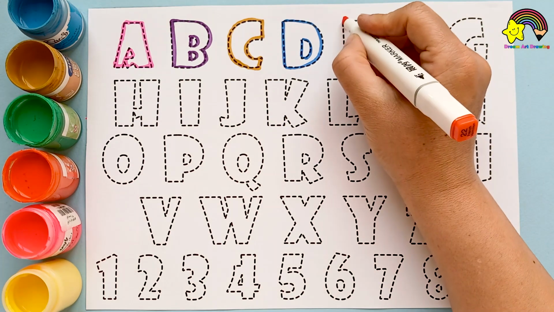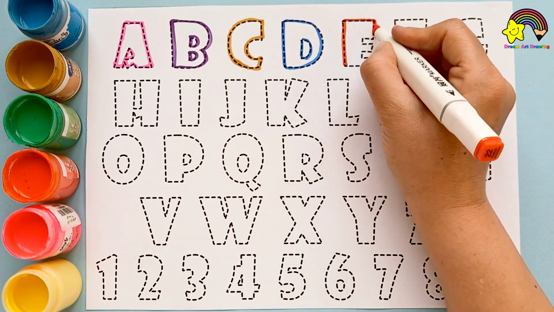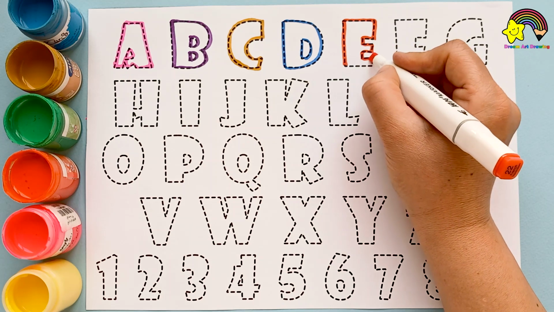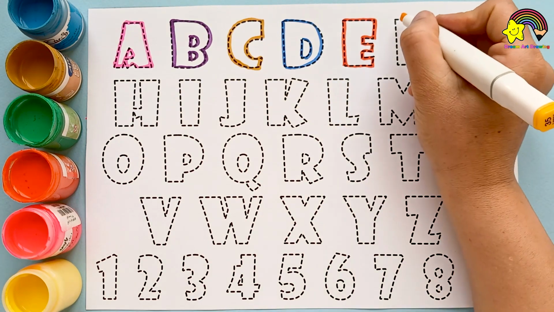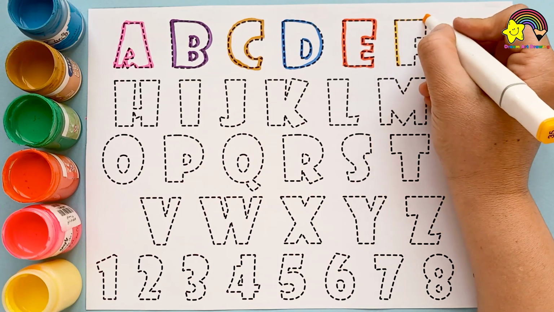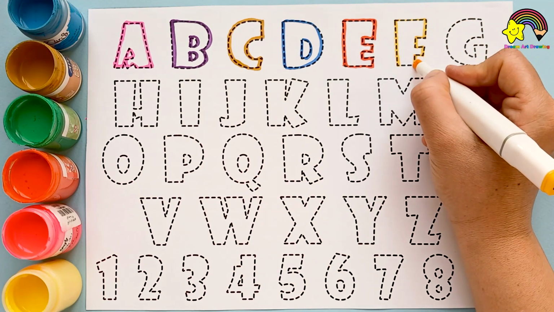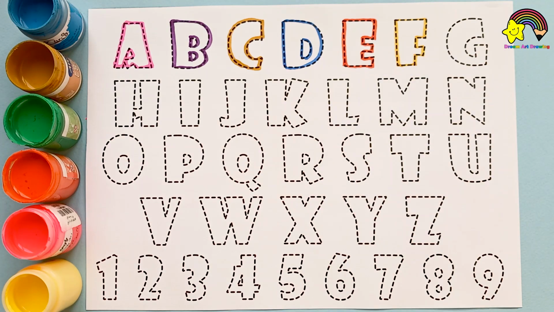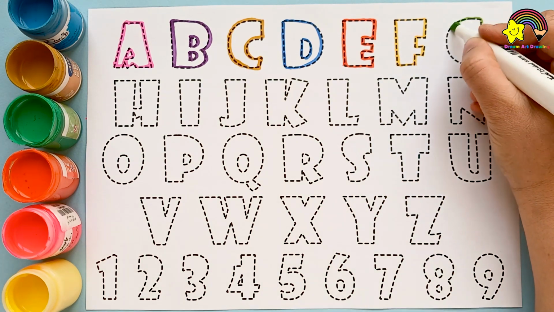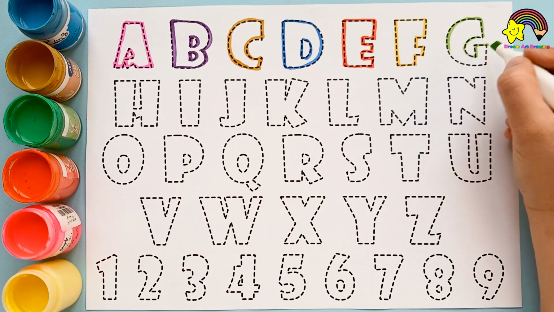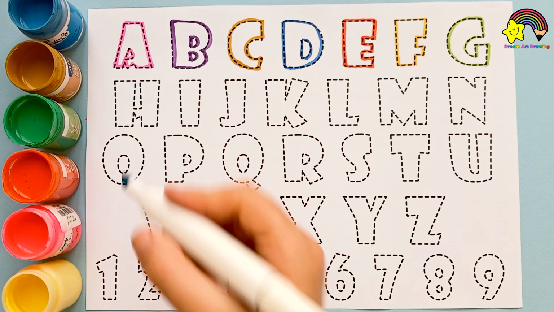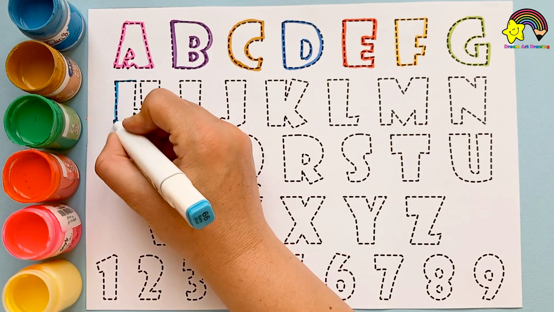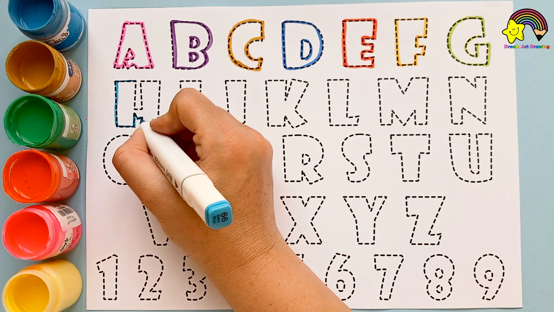Orange color. E for ear. Yellow color. F for fire. Green color. G. G for girl. Blue color. H. H for horse.